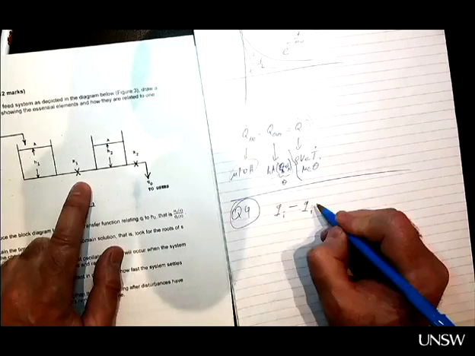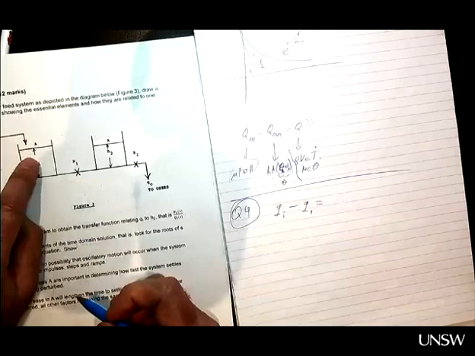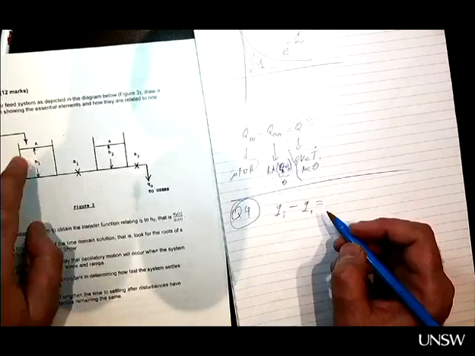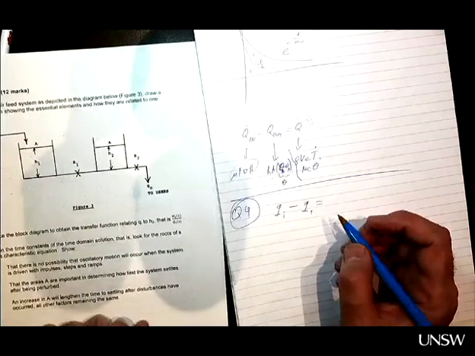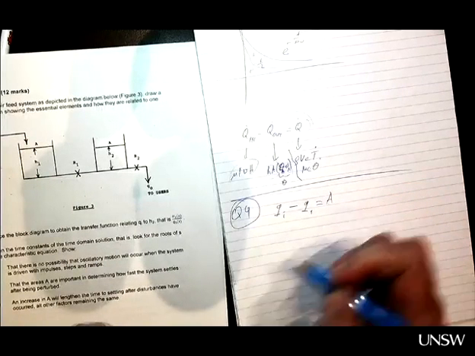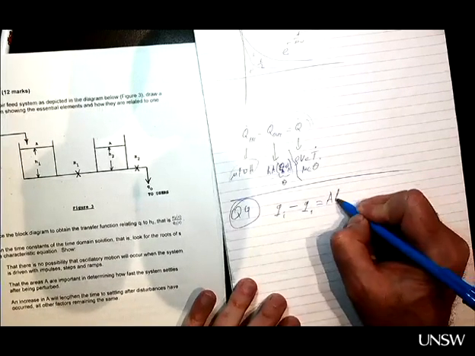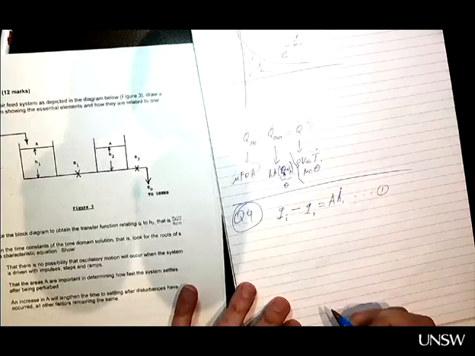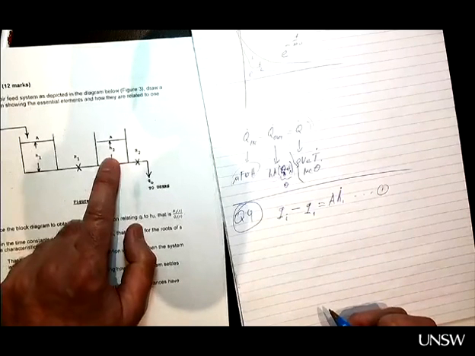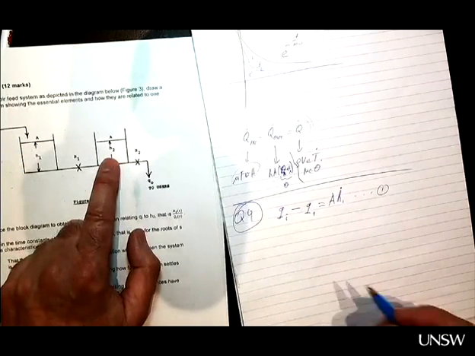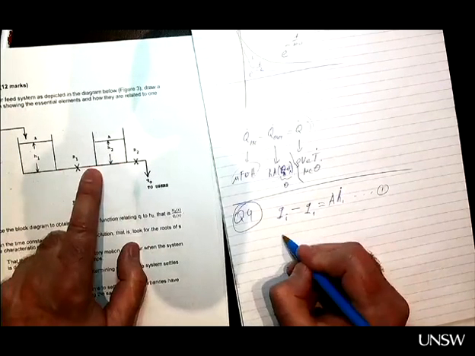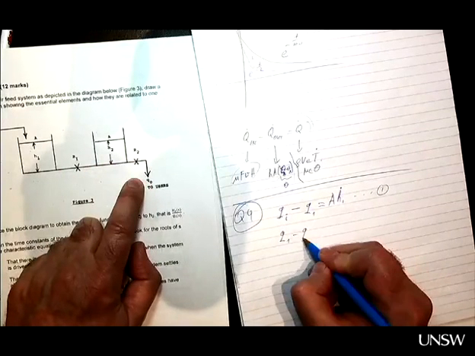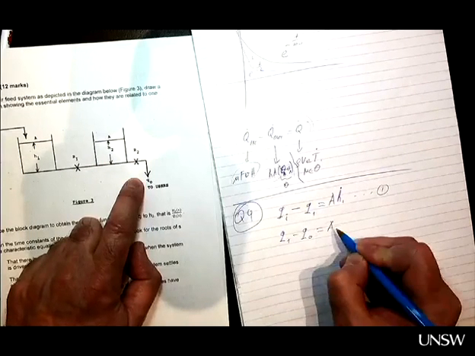All flows into the tank is Qi, all flows out of the tank is this Q1. This will result in a rate of change of volume in the tank. Since area A is constant, it's A times H1 dot. That's equation 1. Tank 2. Identify the flows in. It's this Q1, minus flows out. There's only one flow out, and that's QO. That results in A, the same area, A H2 dot.